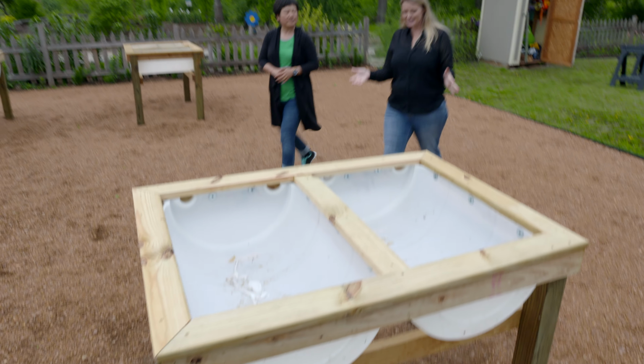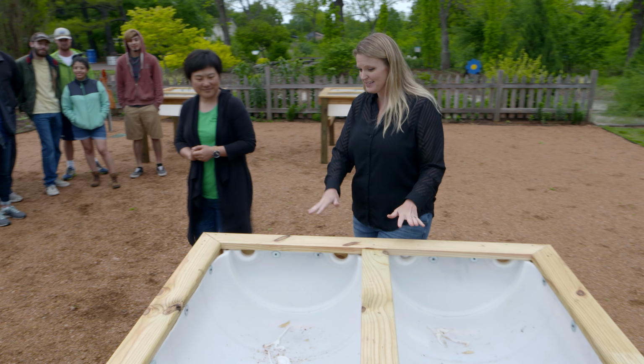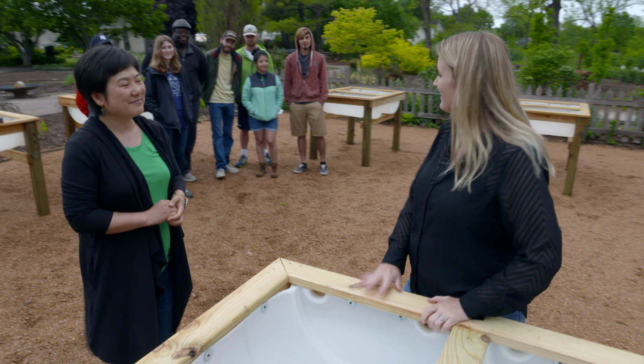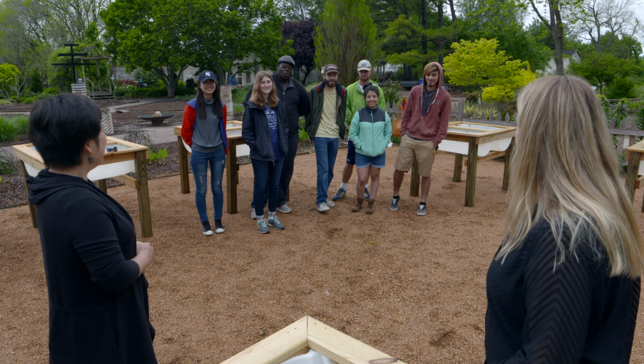Wow, Professor, this table raised bed looks great. We just need to add some soil and get some plants in here. Thank you, class, for helping with this project.